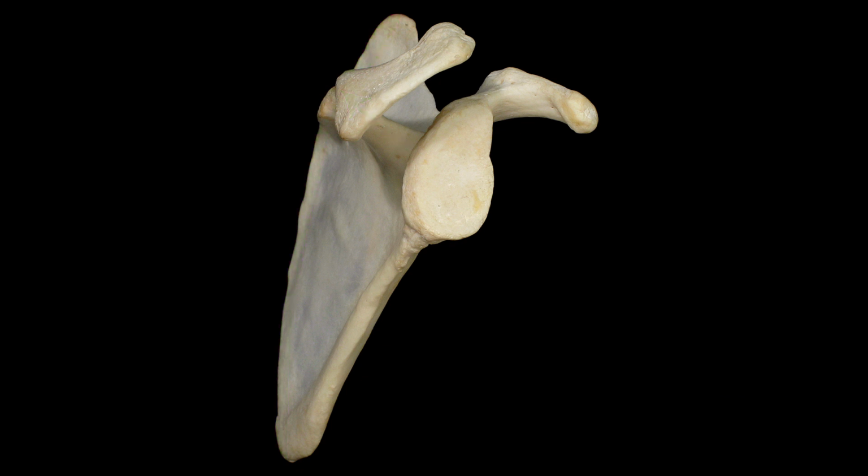Then at the level of the root of the spine of the scapula, attaching onto the medial border of the scapula, we have the rhomboid minor. And then below that, we have the attachment site for the rhomboid major.